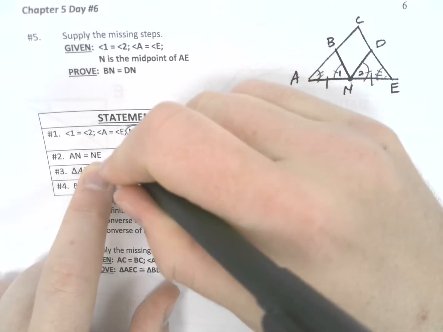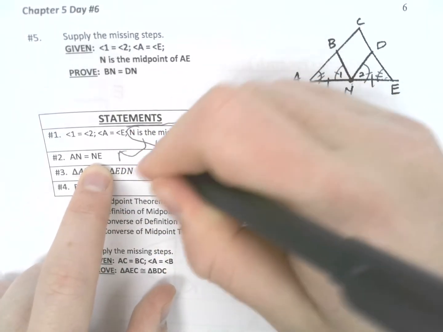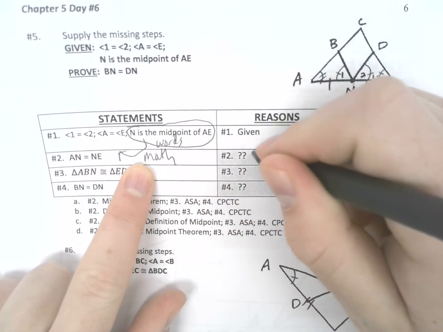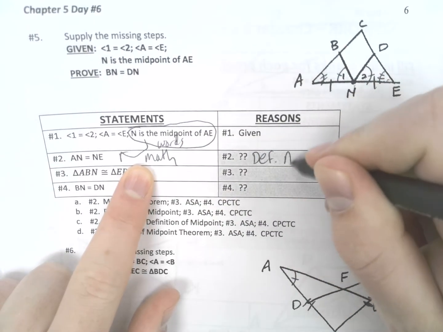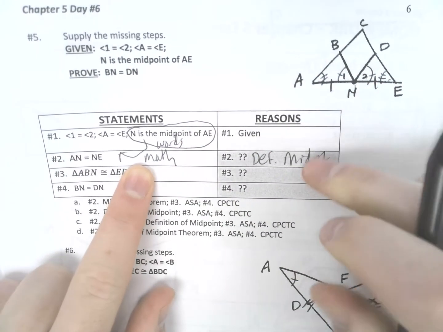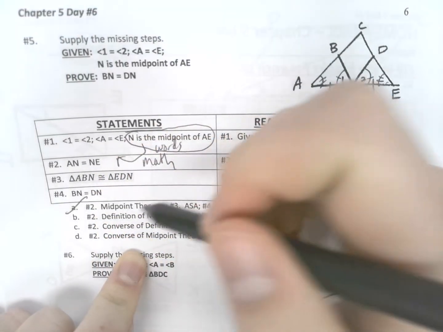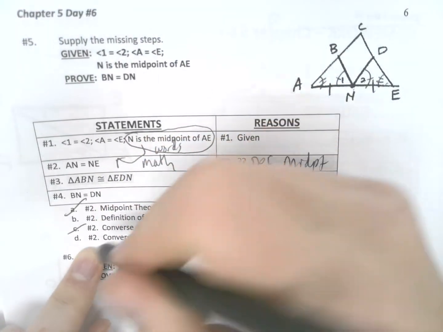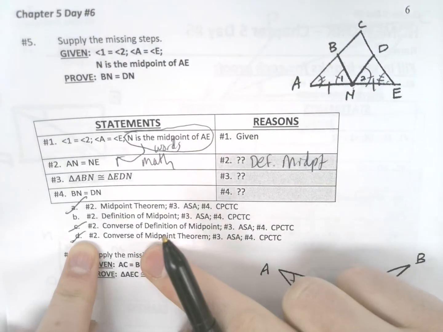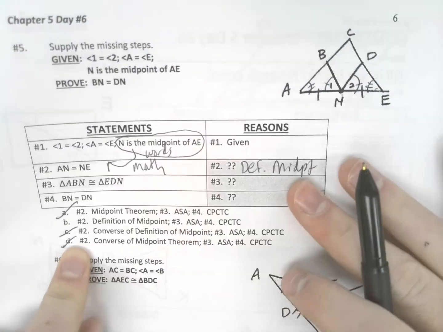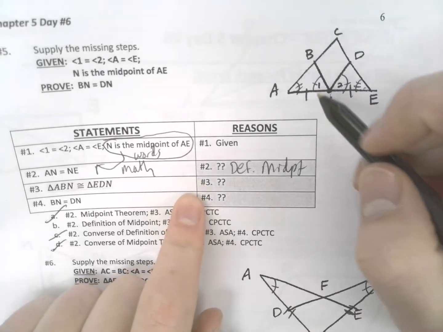Well, if it goes from words to math, we know that's a straight up definition of midpoint. Okay? So we know it's not going to be A, not going to be C, not going to be D. So immediately you kind of already know what it's going to be. But let's just double check here.